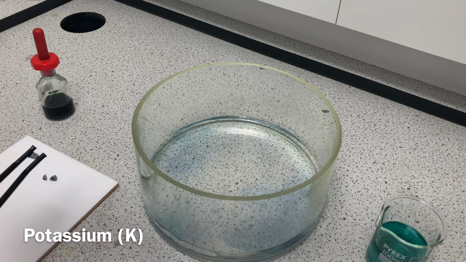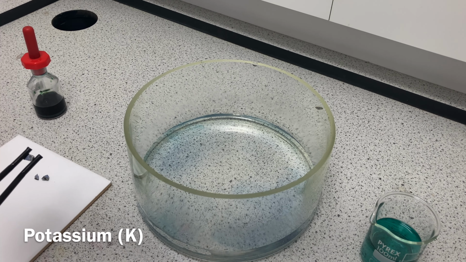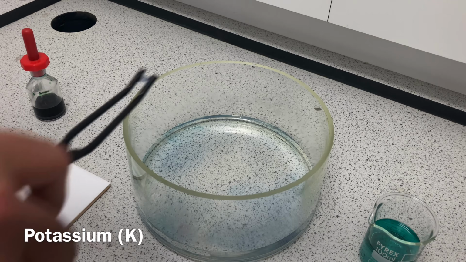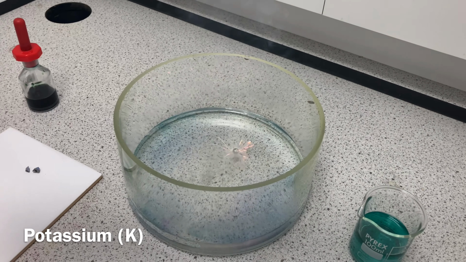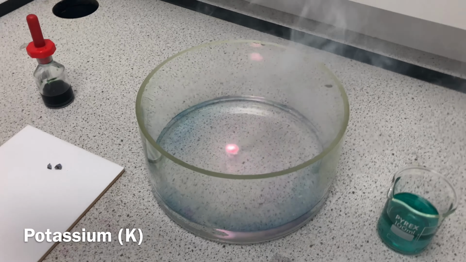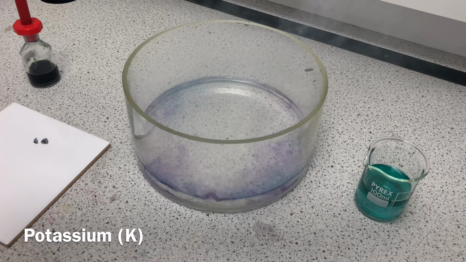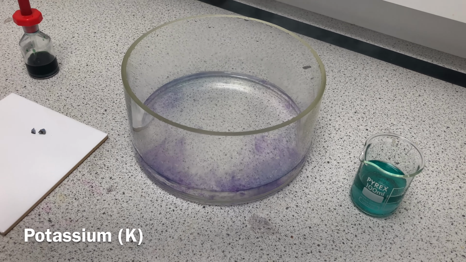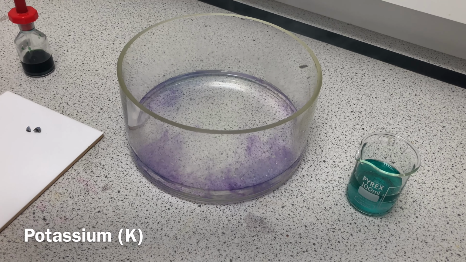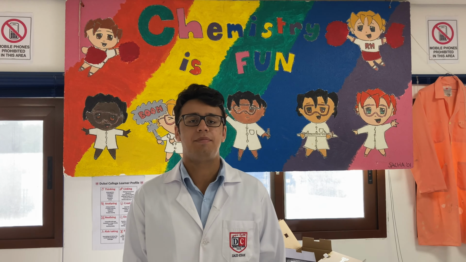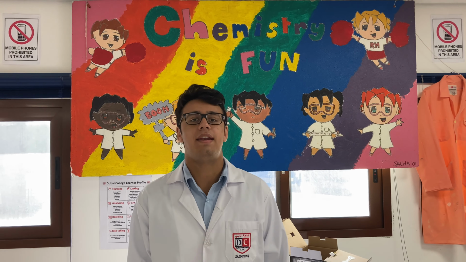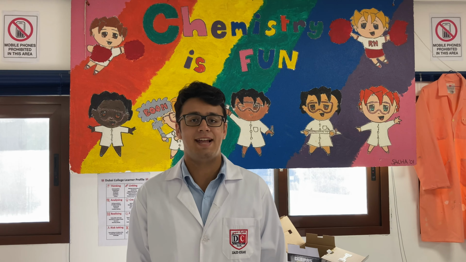So now I'm going to add some potassium, which is directly beneath sodium in group 1, to some water. So as you can see, that reaction is very vigorous, like really vigorous. Suggests that potassium is way more reactive than lithium and sodium. The periodic table is something scientists need to be familiar with and interact with to be able to predict properties and reactions of certain elements.